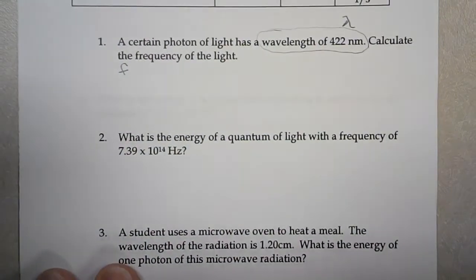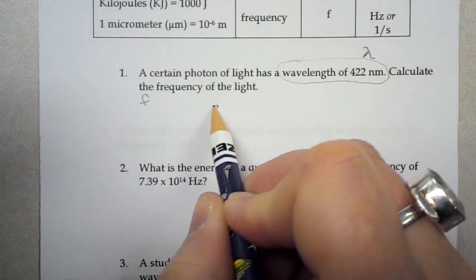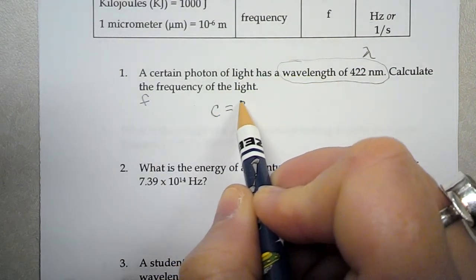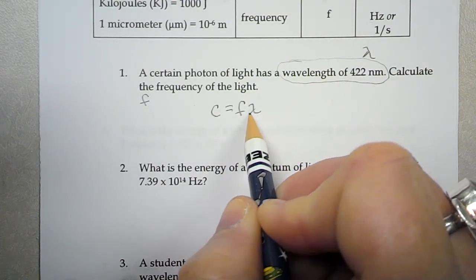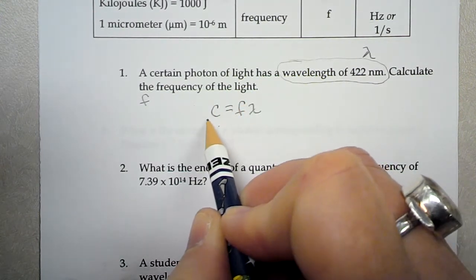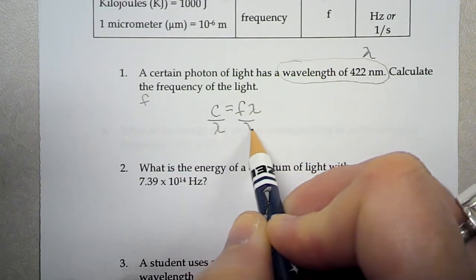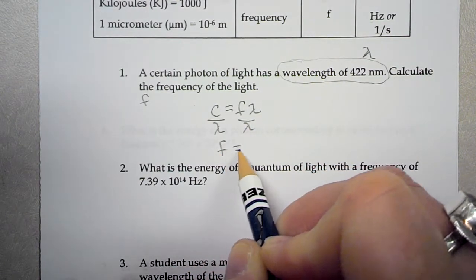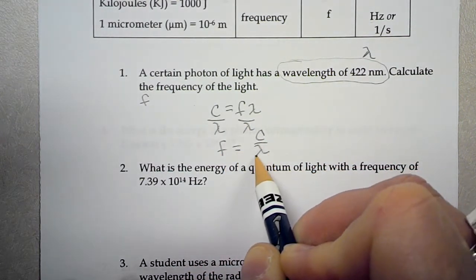Whenever you look at your chart, you have a formula that says speed of light is equal to frequency times wavelength, but you'll have to rearrange the formula for frequency. So you're going to divide both sides by wavelength, and so frequency is equal to the speed of light over wavelength.